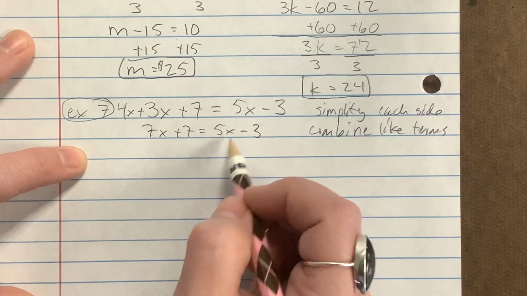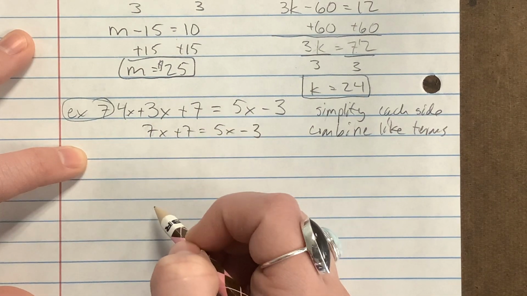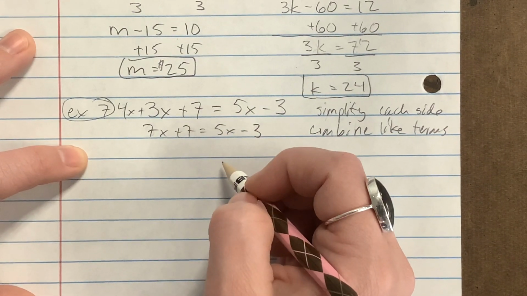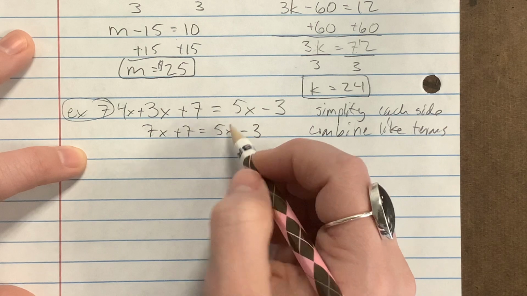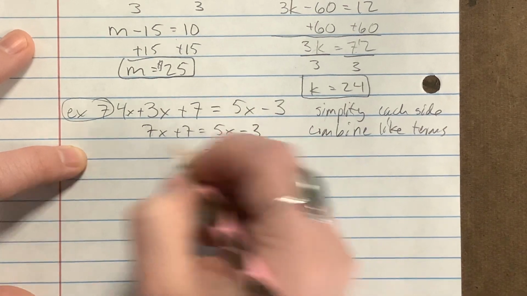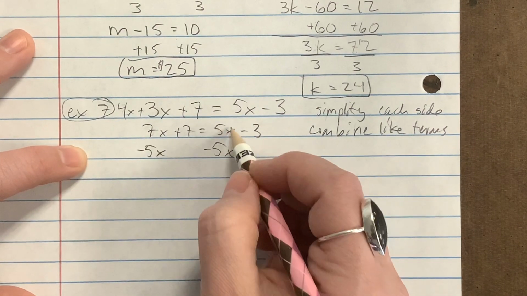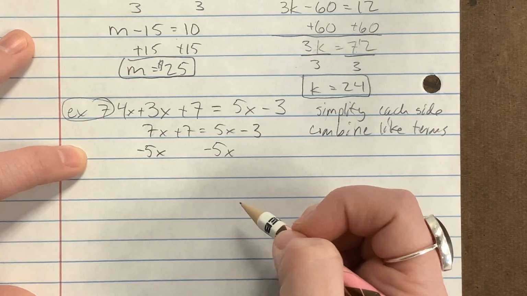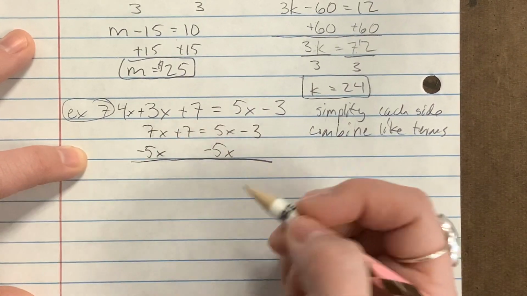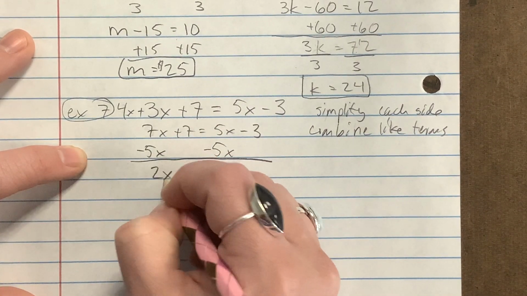Okay, just to have a positive x, I'm going to bring this 5x over here by the 7x. And we'll move it just the same exact ways we've been moving our constant numbers. And so if we just subtract 5x from both sides, see, 5x minus 5x gives us 0 x's, which is 0, which doesn't change the value. Then over here, 7 minus 5 leaves us with 2x.